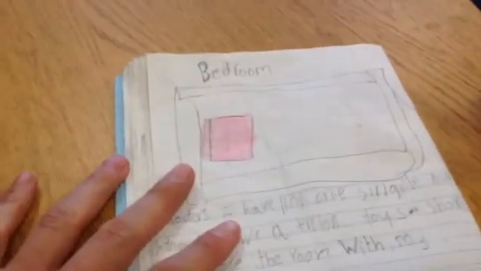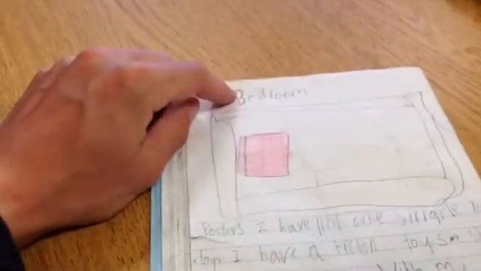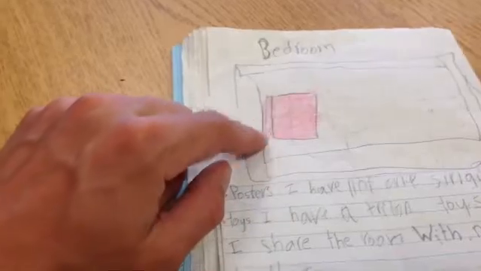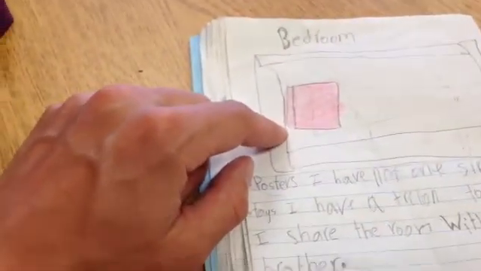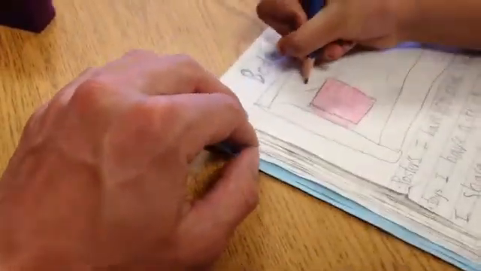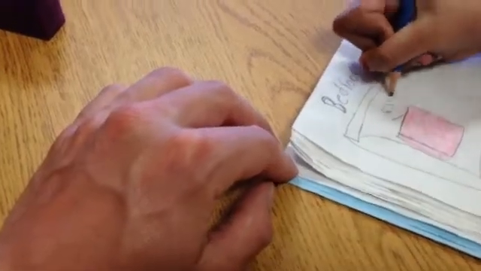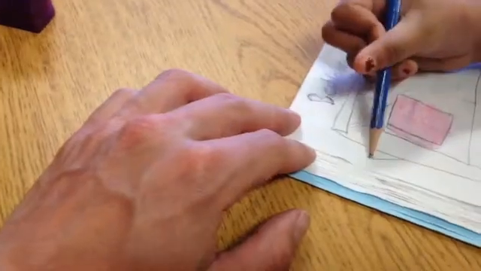Okay, so I'm looking at what you're writing. We've got our title, right? You've got bedroom. Then you've got a picture of your bed. I'm wondering, our text feature, what was one text feature that involved pictures? Do you remember what it was? Labels. So what labels could you add to this to add more detail? So you have a pillow on there. What else is on the bed?